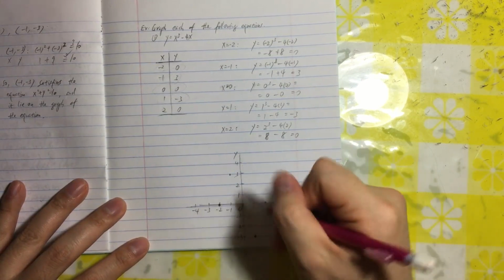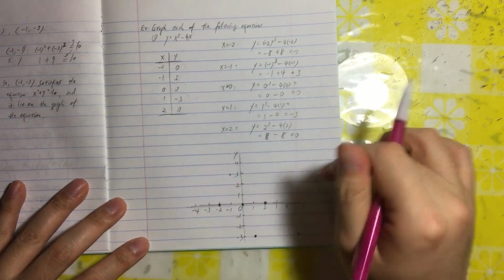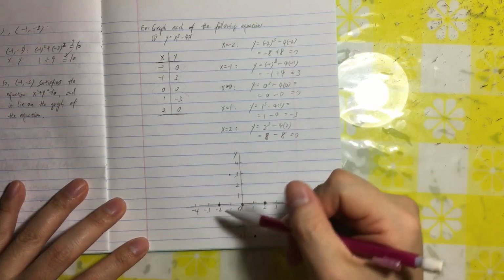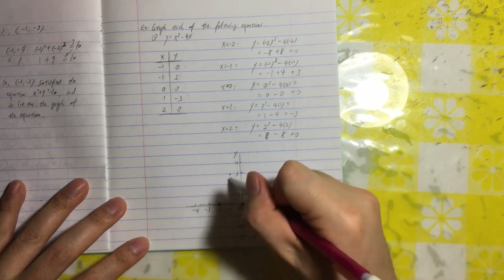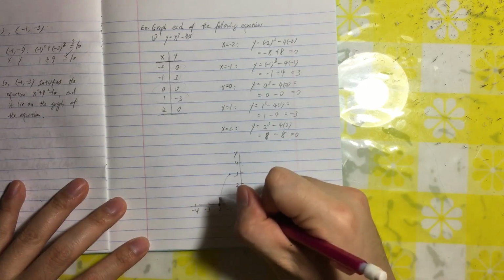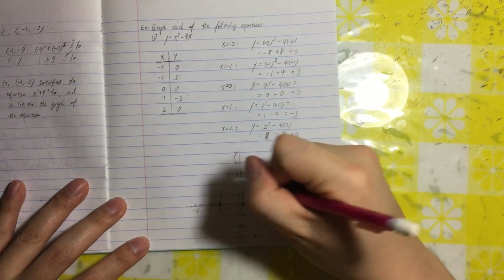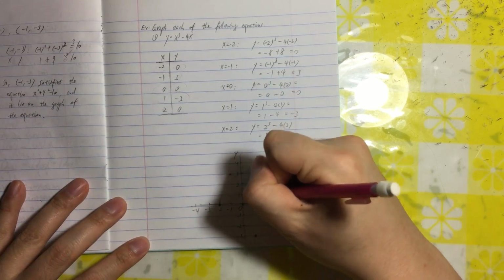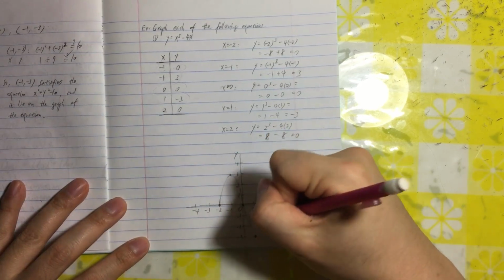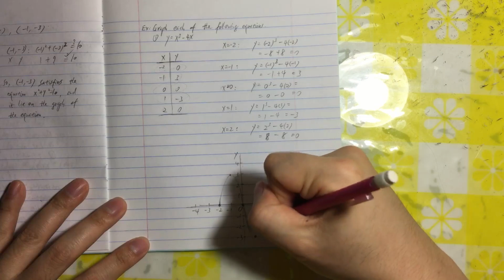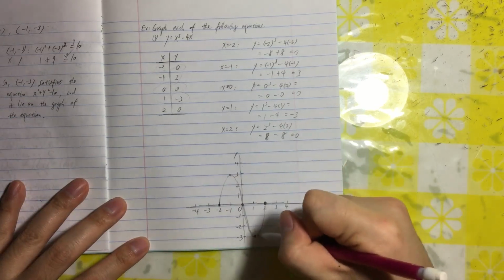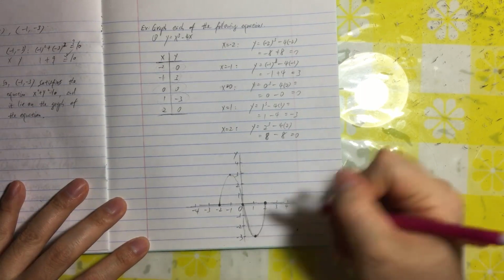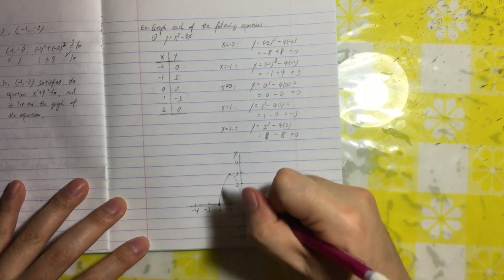Then connect these points. Connect the points from left to right using a smooth curve.